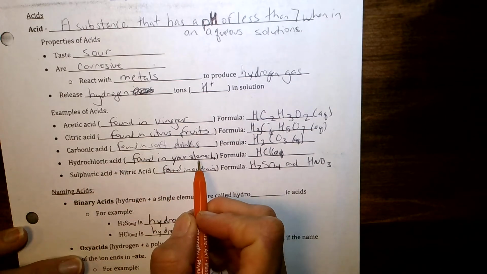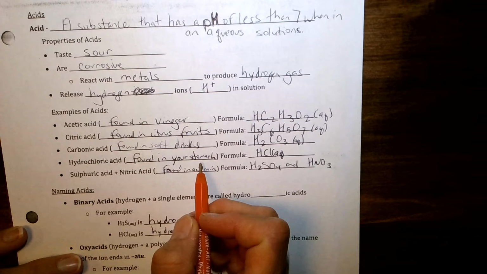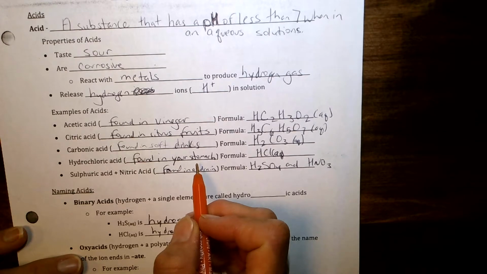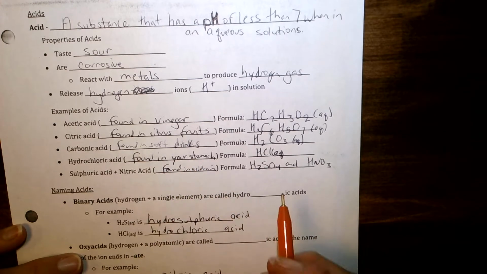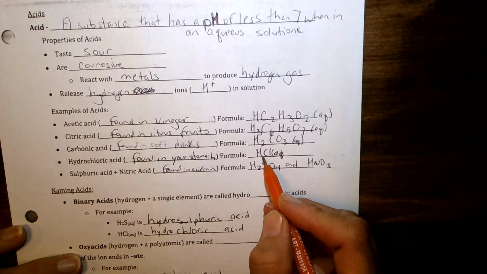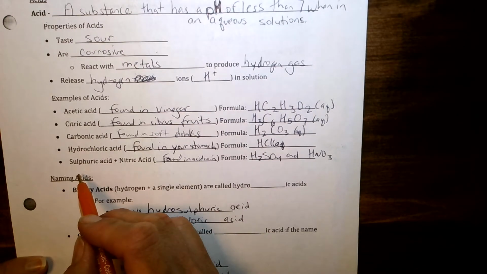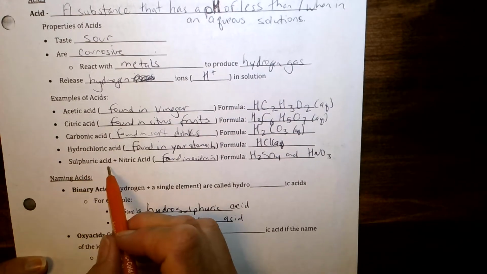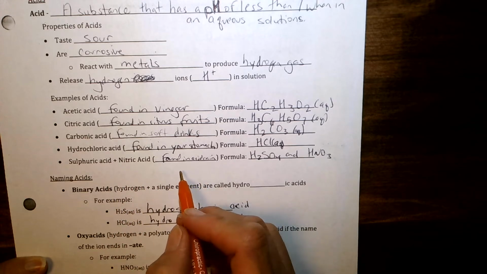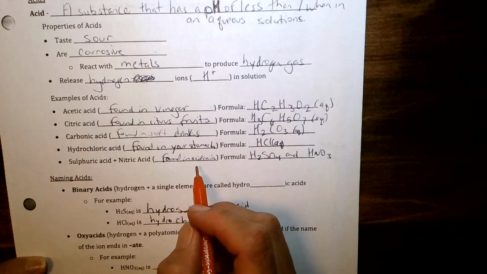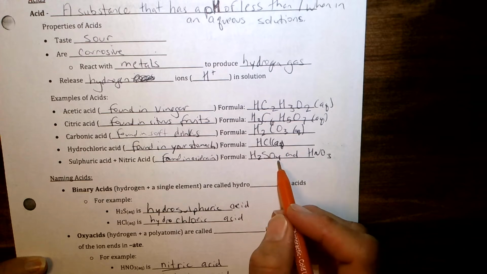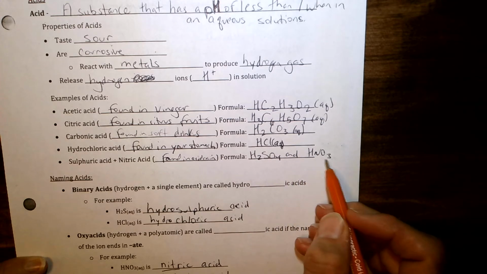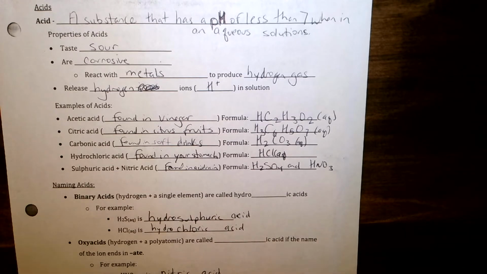Hydrochloric acid, which is found in your stomach, and we actually use this hydrochloric acid often in the chemistry lab. It's very diluted though, which means that it's very watered down. It's a watered down version. And our formula for that one is HCl. And then our last ones here, we have sulfuric acid and nitric acid, which are found in acid rain. Okay, and that's H2SO4 and HNO3. So those are some examples of acids.